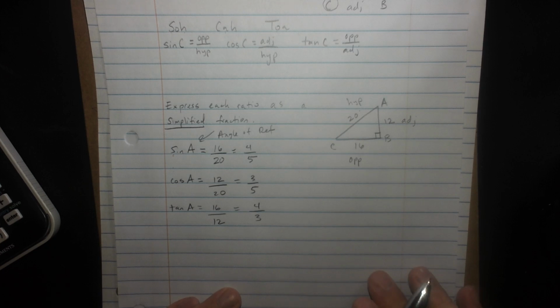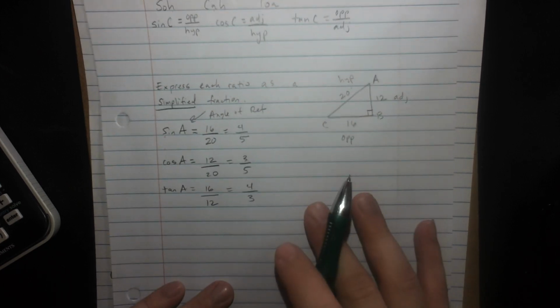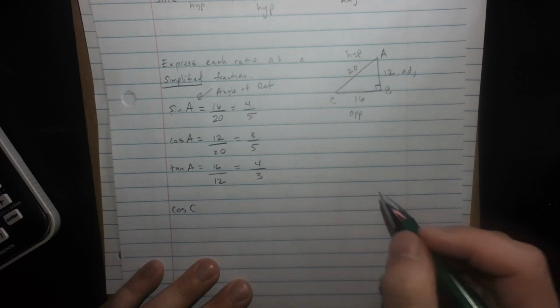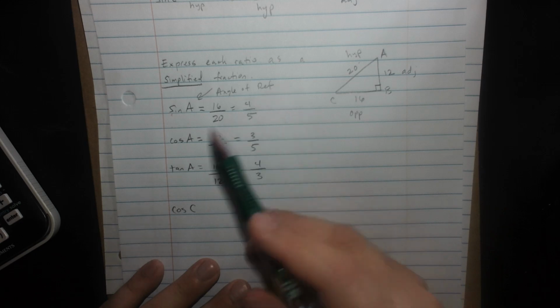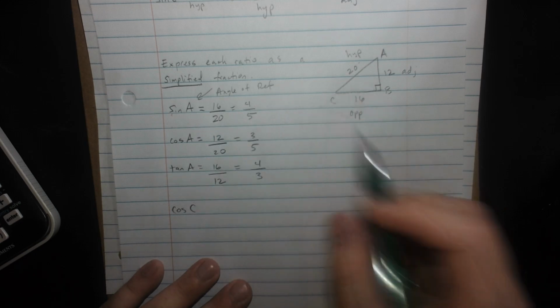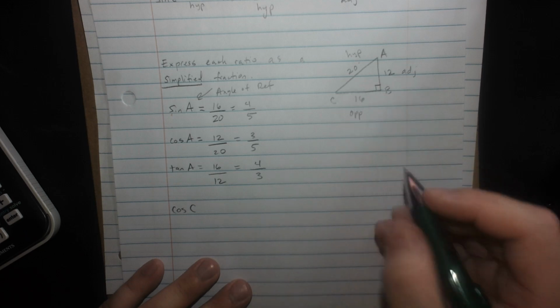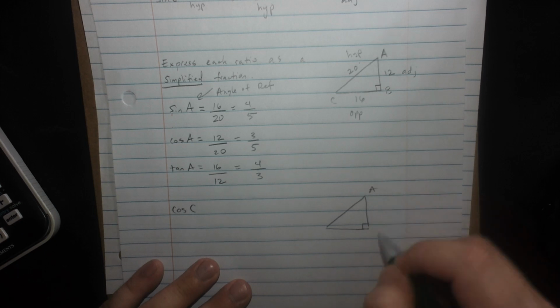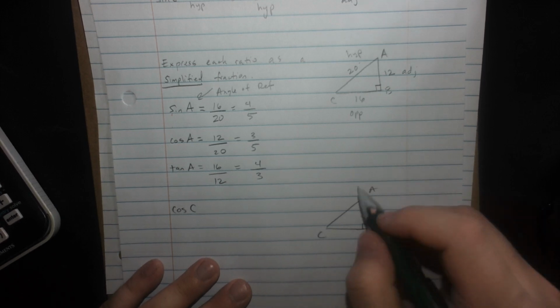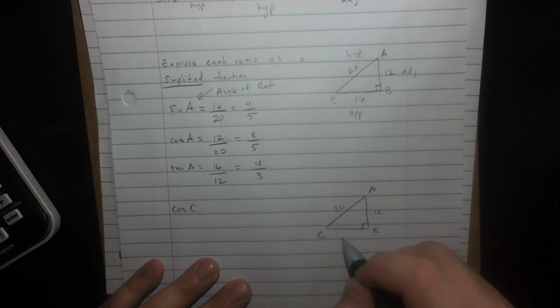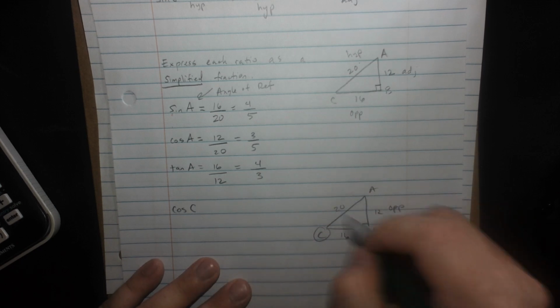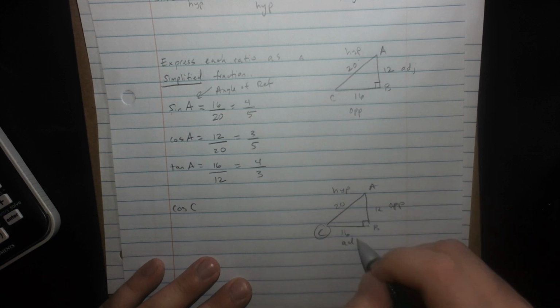All right, so that's pretty simple. Let me go ahead and throw in one more problem. Let's say find cosine of C. So the angle of reference changed. We went from A to C. So that means we need to relabel this right triangle. So let me draw this triangle out. Here's A, here's B, here's C. This is 20, this is 12, and this is 16. So here's C. So now this is the opposite side. This is the hypotenuse, and this is the adjacent side.